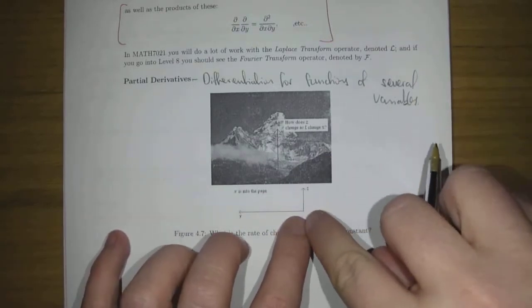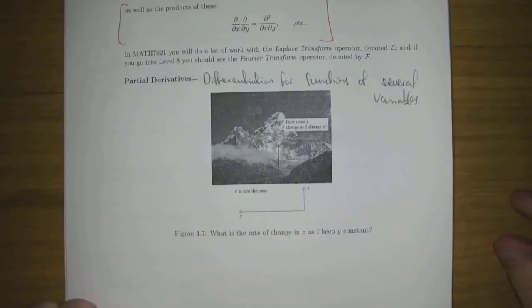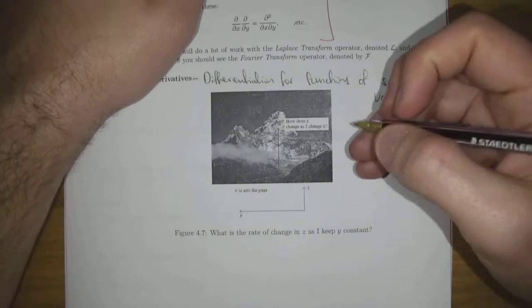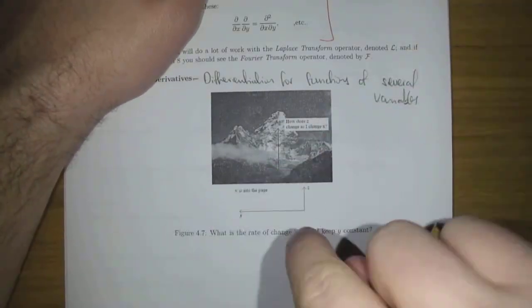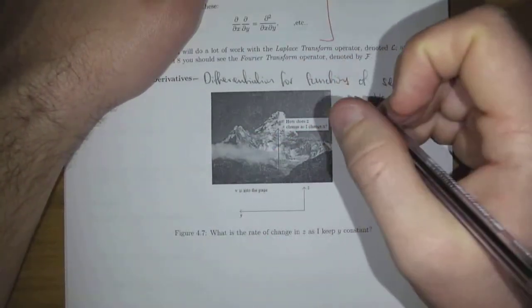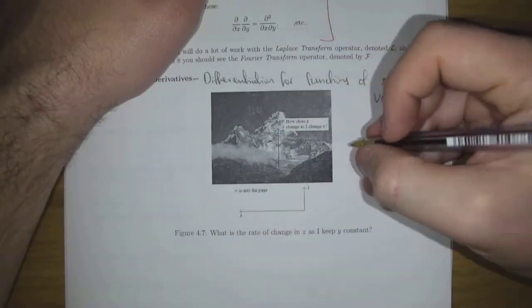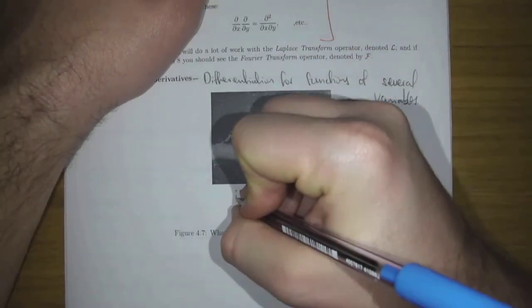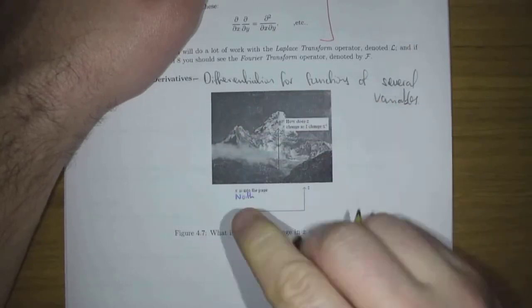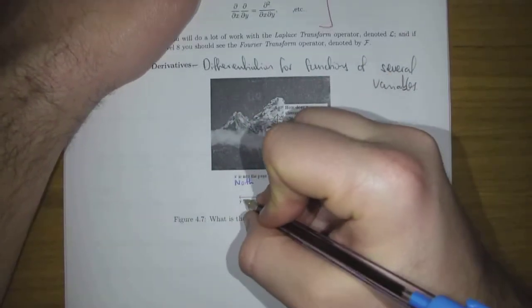Well, it doesn't make sense because this is flat down, but just imagine that this is due south. Actually, I'm going to make it due north. It'll just make it a bit easier. So into the page is north, and if that's the case, y is west. Okay. So the question is, how does z, which is just the height, change as you change x?